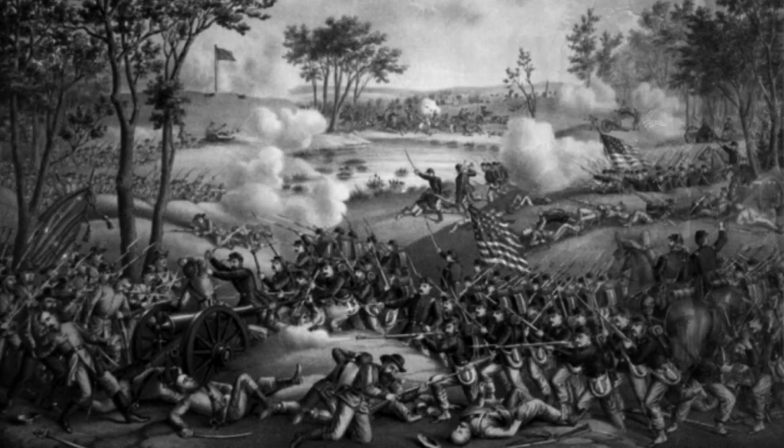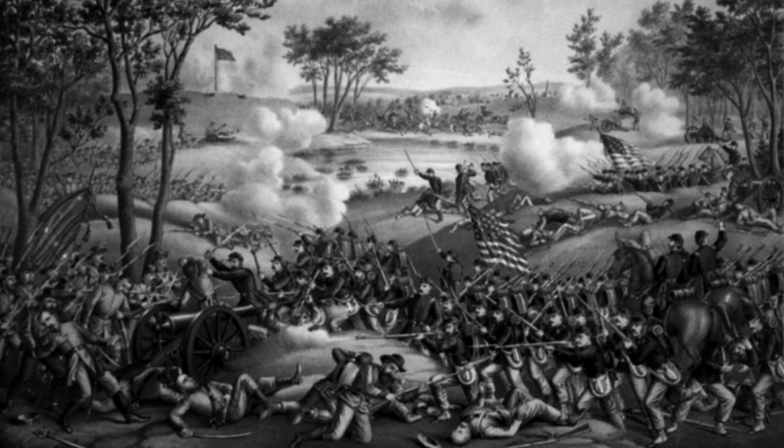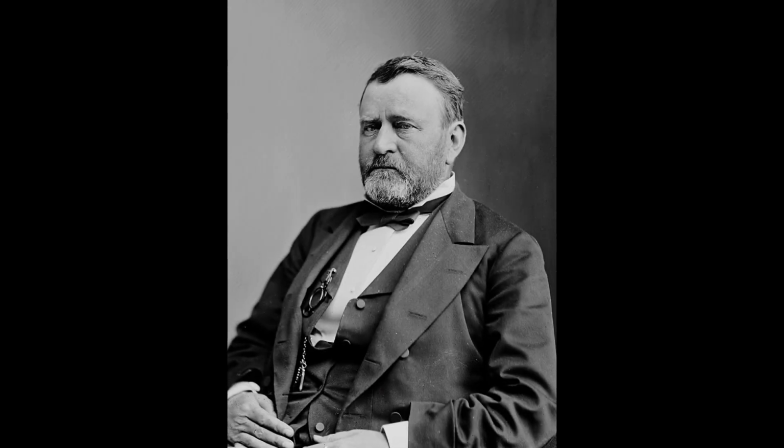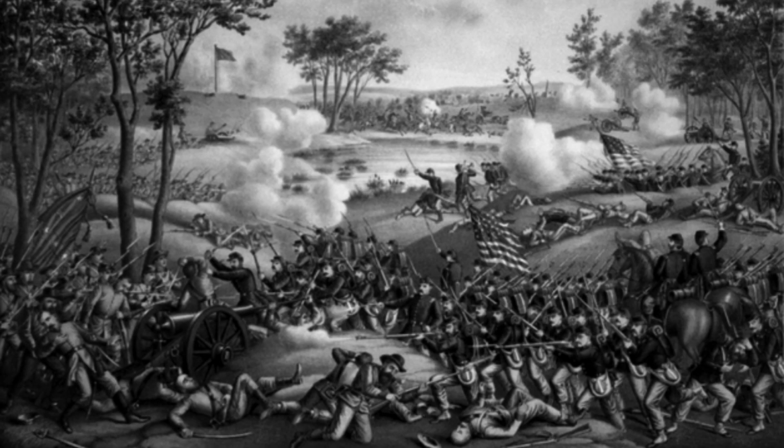In June, the Battle of Cold Harbor took place in Virginia from May 31 to June 12, 1864. The Union troops launched a frontal assault on the entrenched Confederate positions at Cold Harbor, resulting in heavy losses for the Union Army. Despite the heavy casualties, General Ulysses S. Grant ordered another assault on June 3, which also failed. It was a costly defeat for the Union, with thousands of soldiers losing their lives in a matter of minutes.